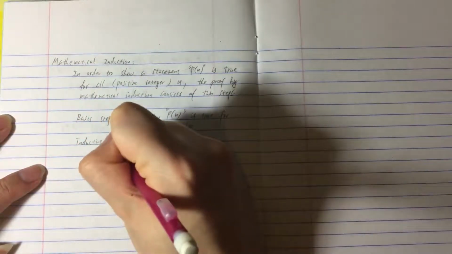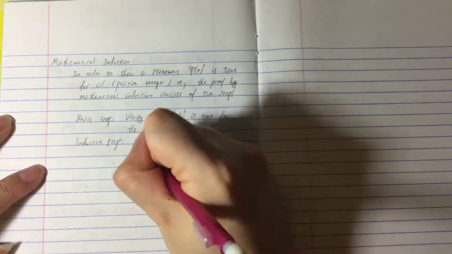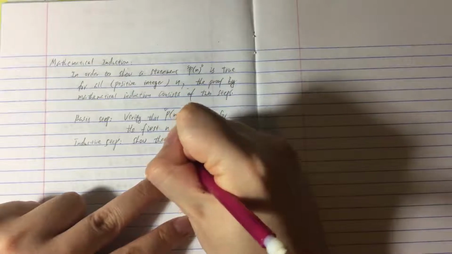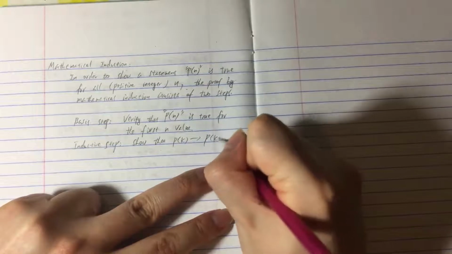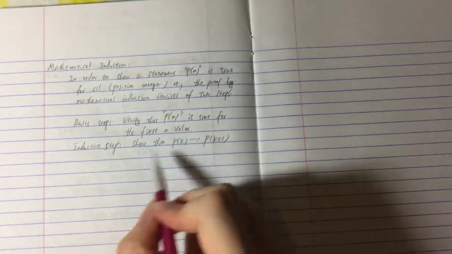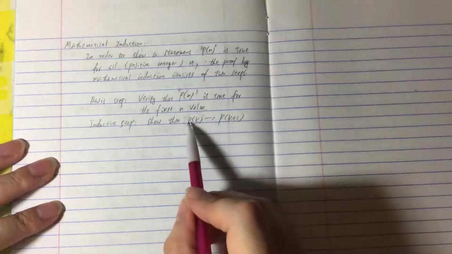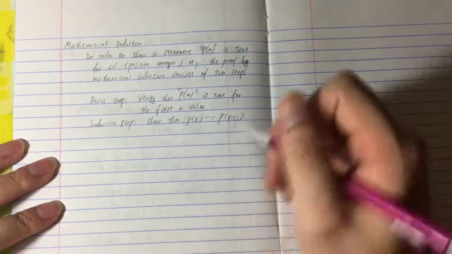Next step is called inductive step. In the inductive step, show that P of k always implies P of k plus 1. So, assume P of k is true. Try to prove that P of k plus 1 is also true for all k.